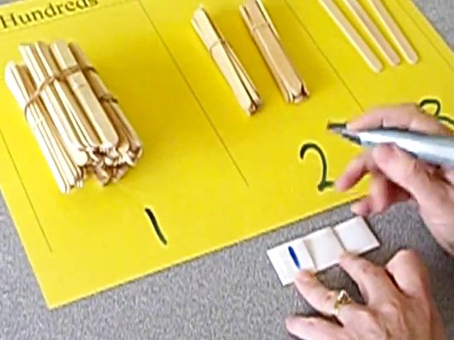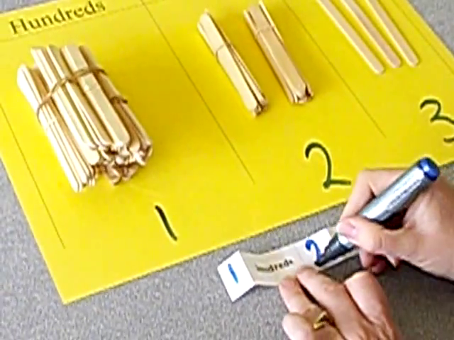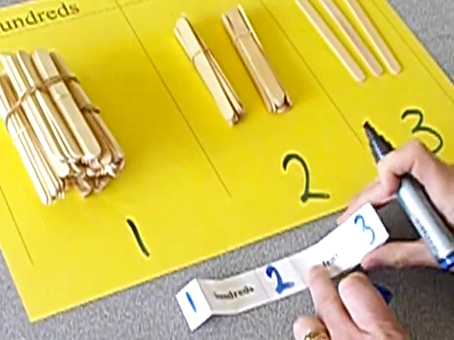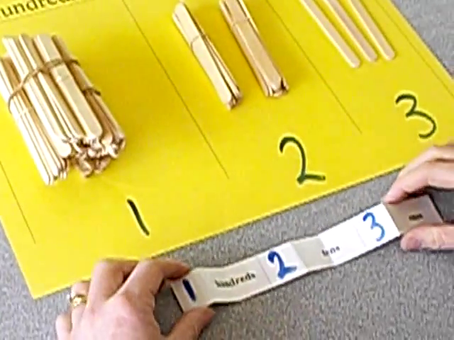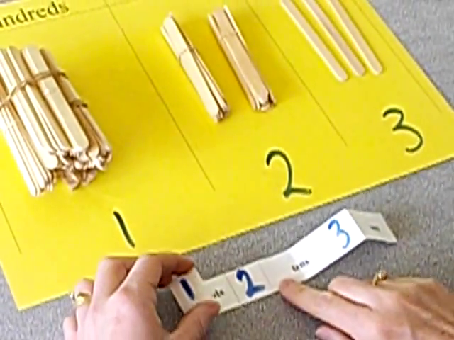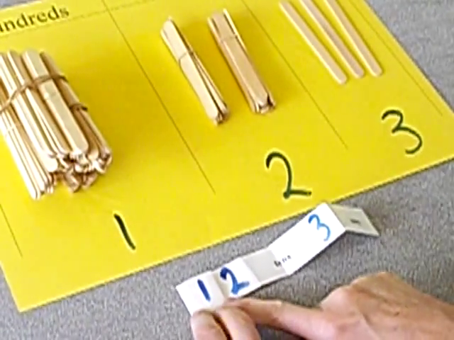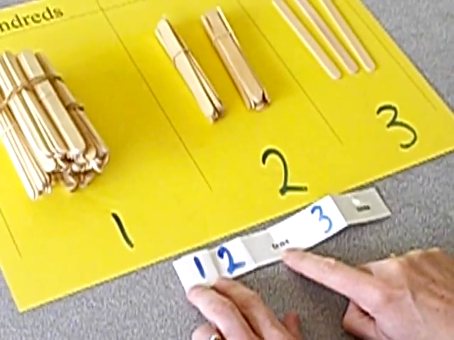So I have 100, 2 10s and 3 ones. And the nice thing about the number expander as a tool is it can help me to think about how I can rename my number. So if I fold it over like that, it's actually telling me, oh, I have 12 10s in my number. So I have to think about, well, where can I see 12 10s?